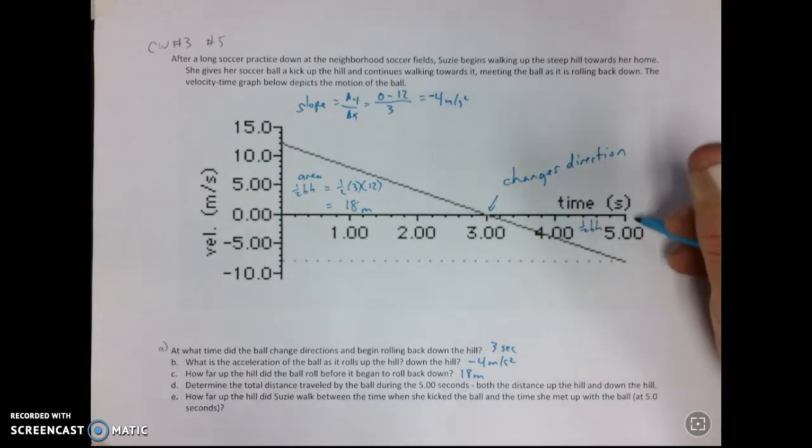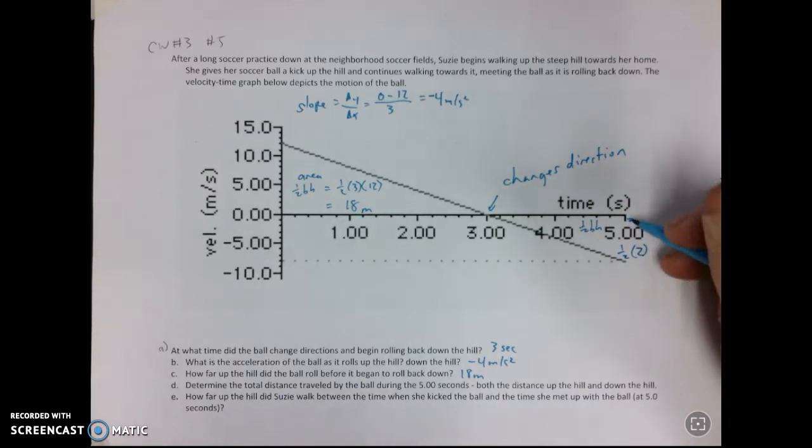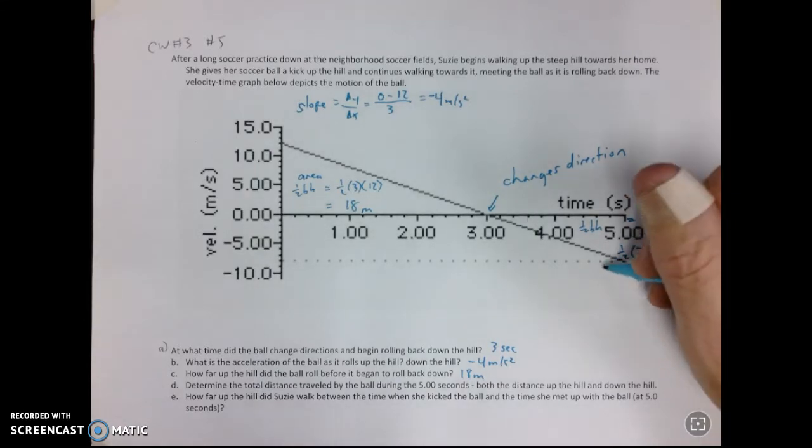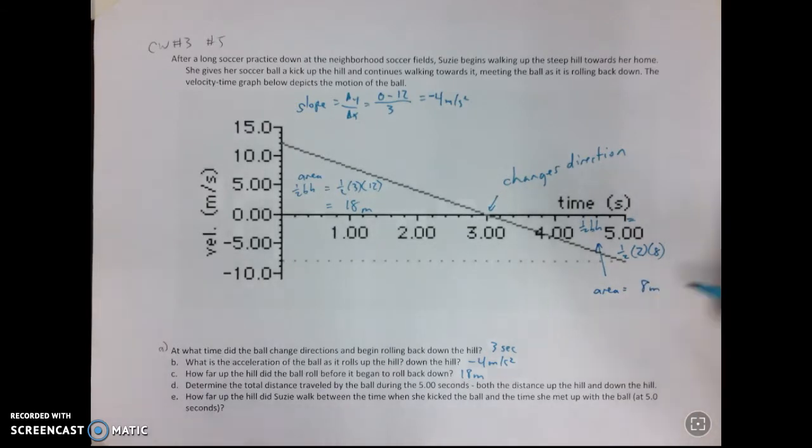So that's, I'm about to run off the paper, 1/2 times the base is 2 times a height of, what do we have here, 8. So this area here is 8 meters. Now, strictly speaking, we can't have a negative area geometrically, but this represents negative displacement. So I'll make sure I don't forget that and call that negative 8.